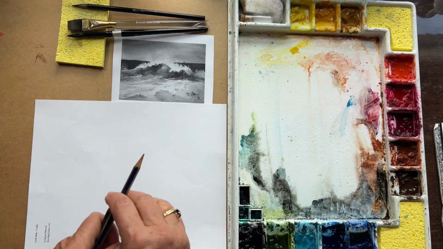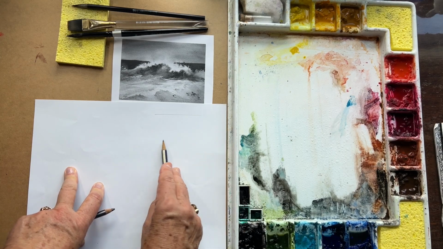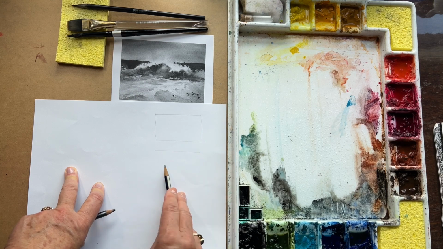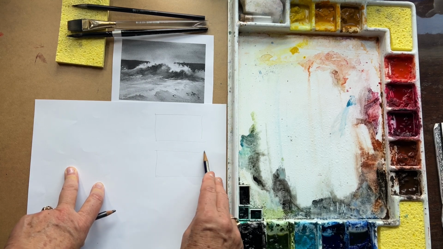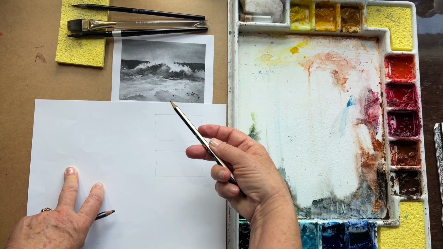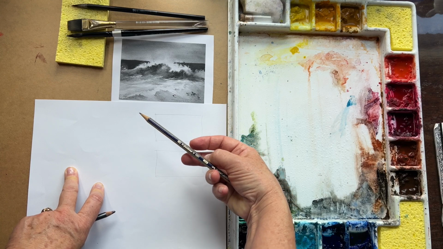So I am looking at this. I can quickly sketch a couple little thumbnails, as I've talked about before. Now this pencil is very hard, so a very light pencil. It's a 4H. It's quite hard.